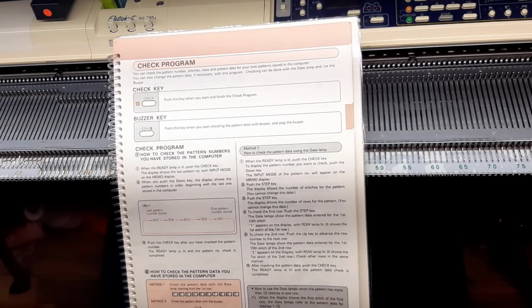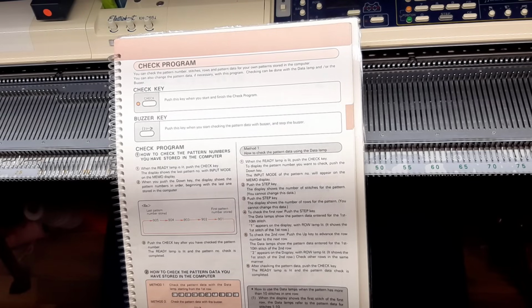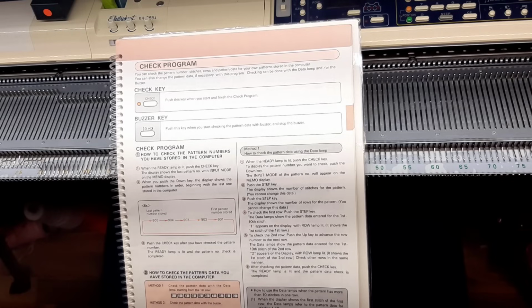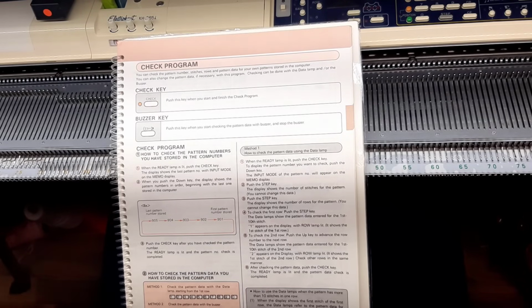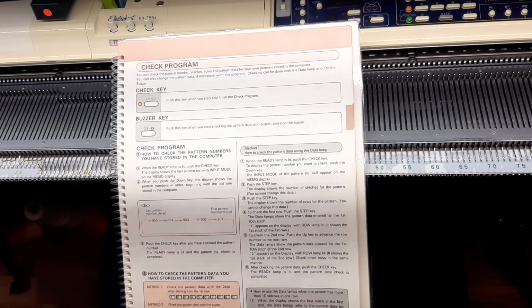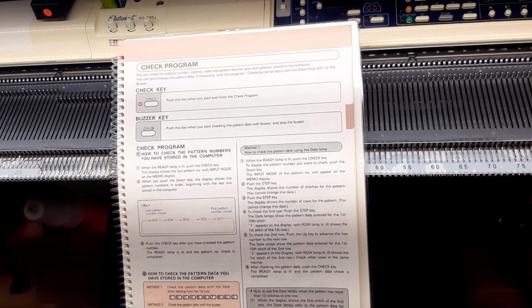To check the first row, push the step key. The data lamp shows the pattern data entered for the 1st to 10th stitch. Number 1 appears in the display with the row lamp lit. It shows the first stitch of the first row. To check the second row, push the up key to advance the row number to the next row.